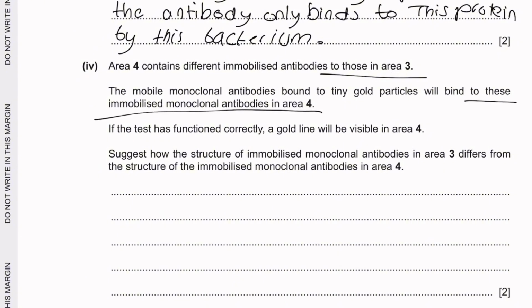If the test has functioned correctly, a gold line will be visible in area 4. Suggest how the structure of immobilized monoclonal antibodies in area 3 differs to the structure of monoclonal antibodies in area 4. So what he's saying here is that the mobile antibodies bound to tiny gold particles will bind to immobilized monoclonal antibodies in area 4.